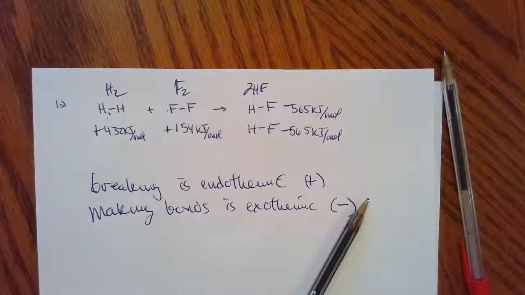Okay, so hopefully this helps. Then there are some questions at the end that you can probably do. Just look at the graph. Most of them are right there in the graph.